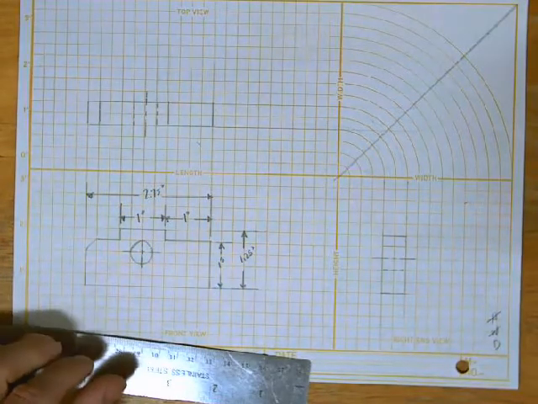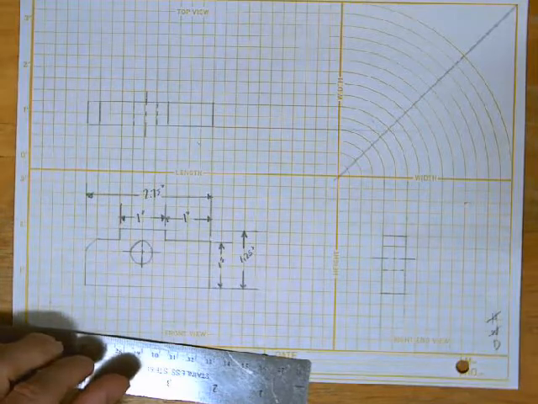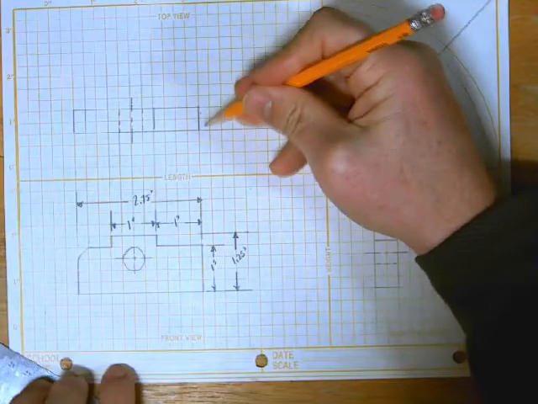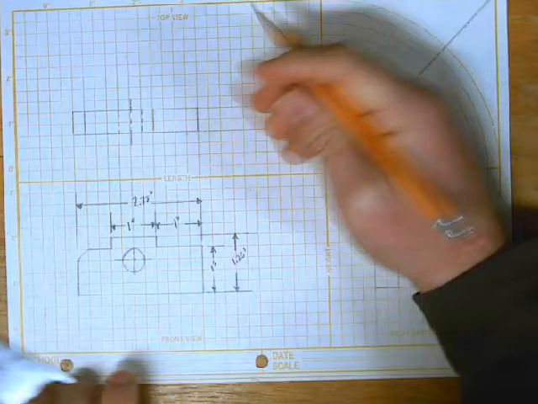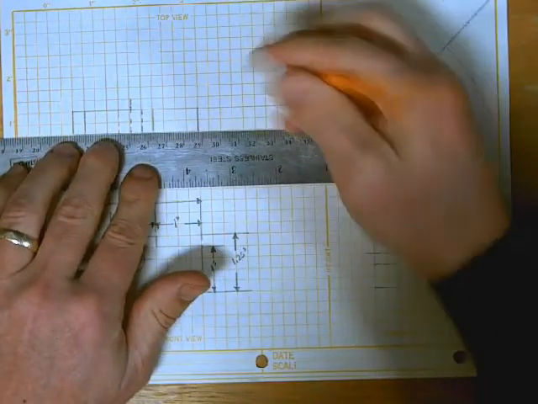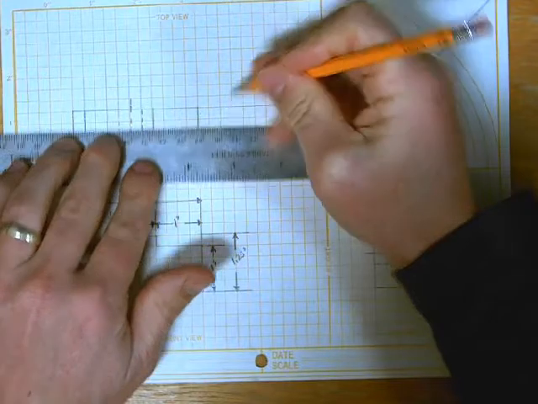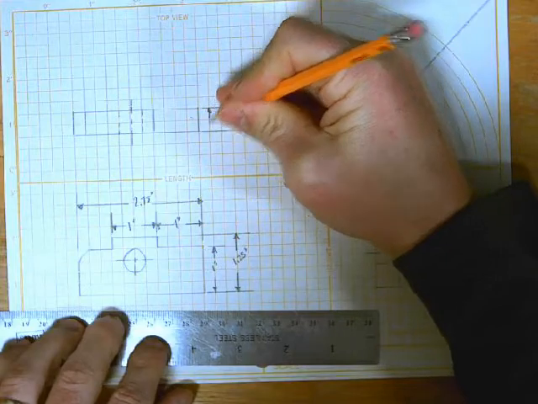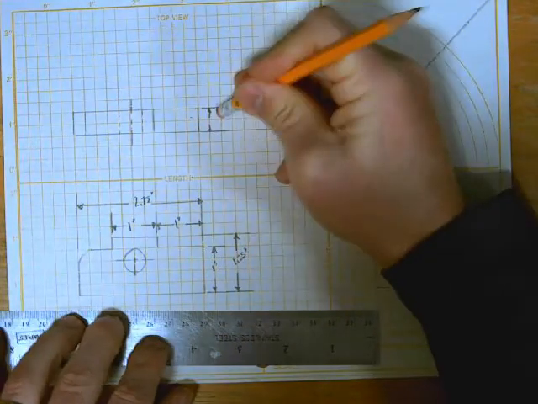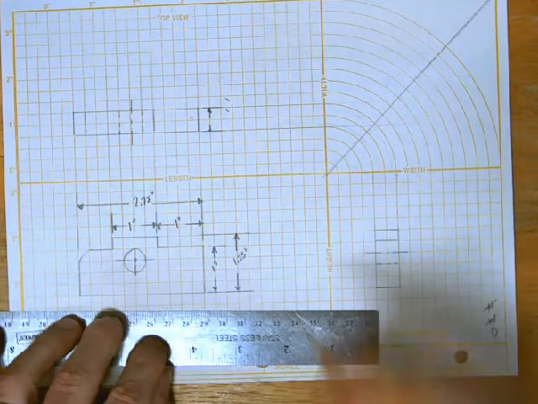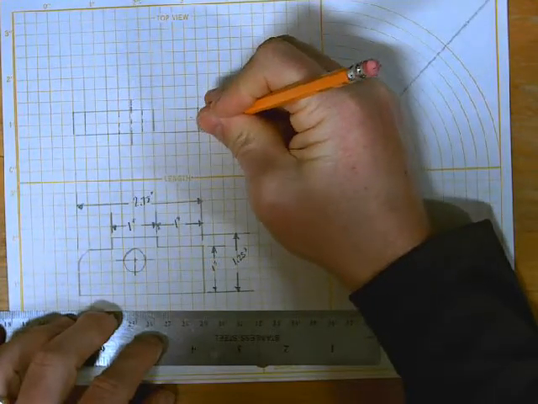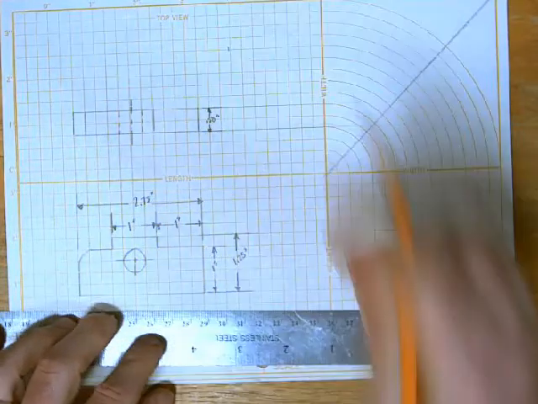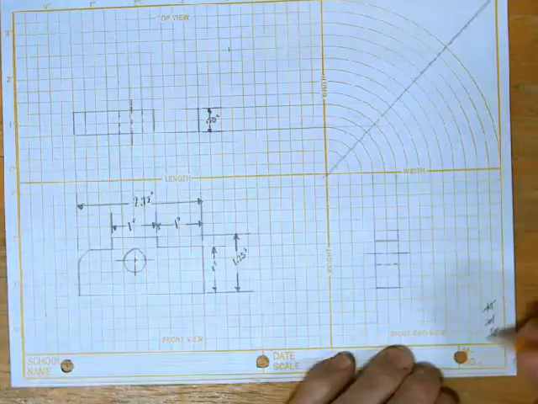And the last one I'm going to do is the depth. The depth of the object could be over here on the top view or over here on the side view. It doesn't matter which one you want to dimension. I'm just going to dimension over here on the top view for the depth. The depth of the object is 0.5 or ½ inch. Okay, so now I have all the height, width, and depth.